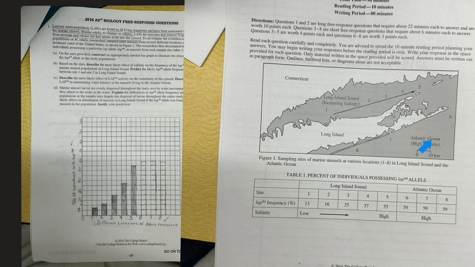Do you know this is the ocean? Can you tell when you read here? It says Atlantic Ocean. Okay, what does it say? High salinity. And this is increasing salinity. This kid actually got this question wrong, even though he graphed it well. You'll notice all the checks here. Because he didn't read this, I'm assuming.